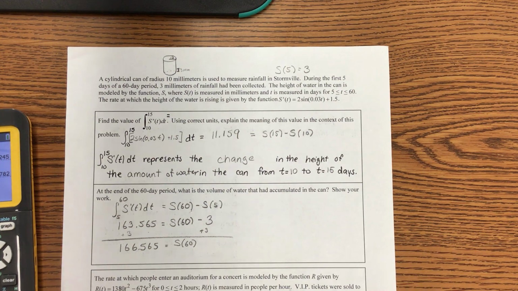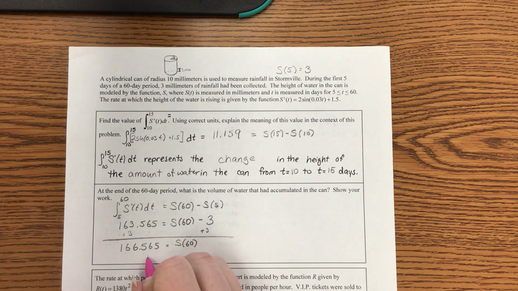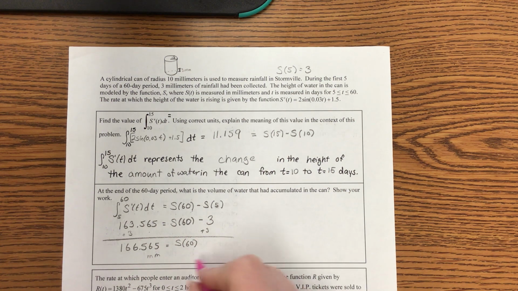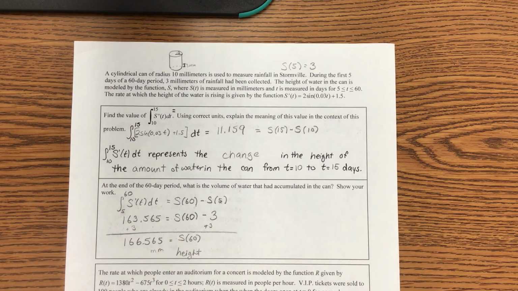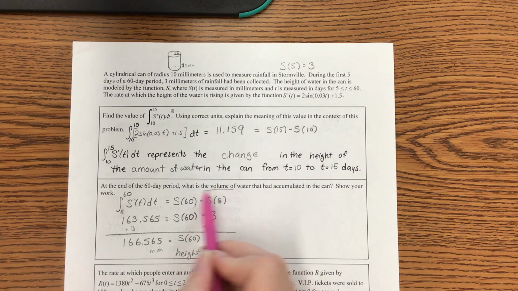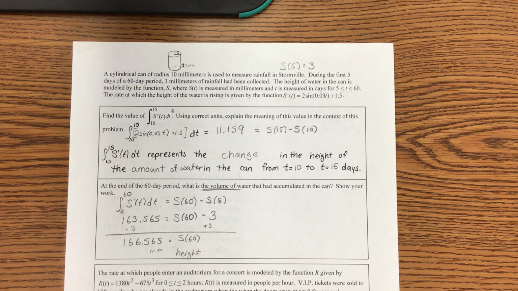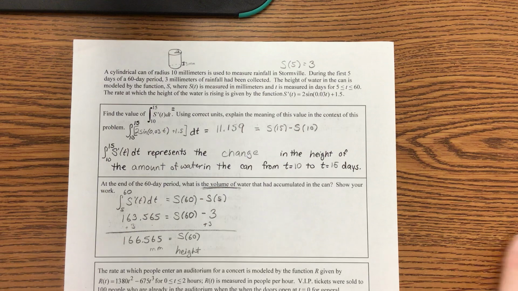Yay! Volume of water. So this is going to be millimeters as the height. It's the height of the water after 60 days. This does not ask you for the height, it asks you for the volume. Interesting. So how do you find the volume of a cylinder with a height of 166.565?